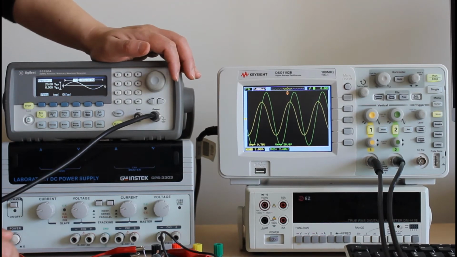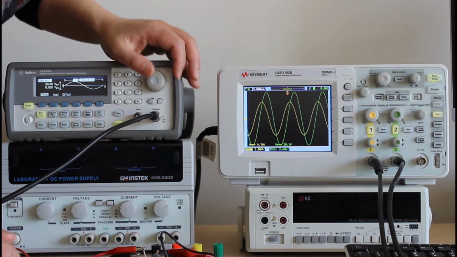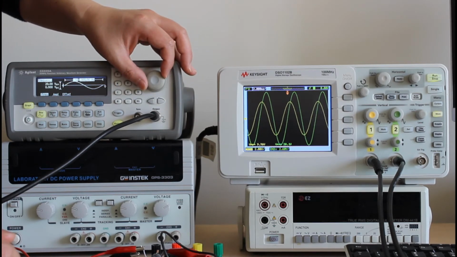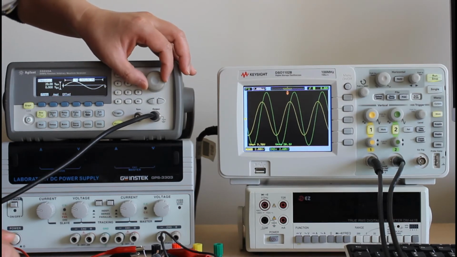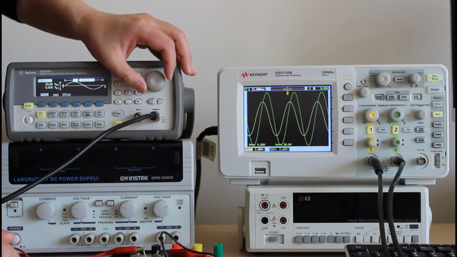So 120 Hz now, and we get 9.8 volts. Still, we have a little bit to go. A little more to go. 122.